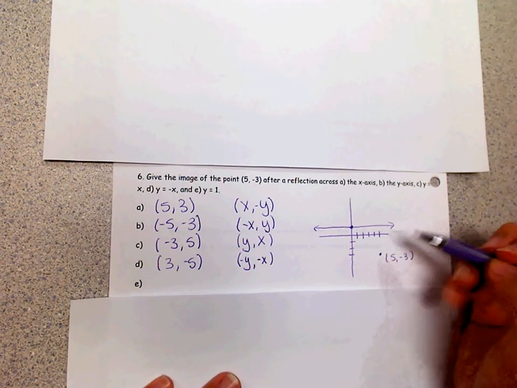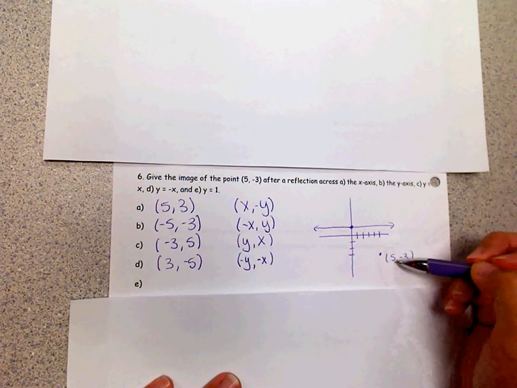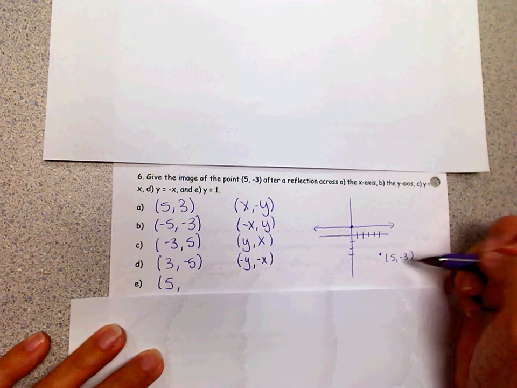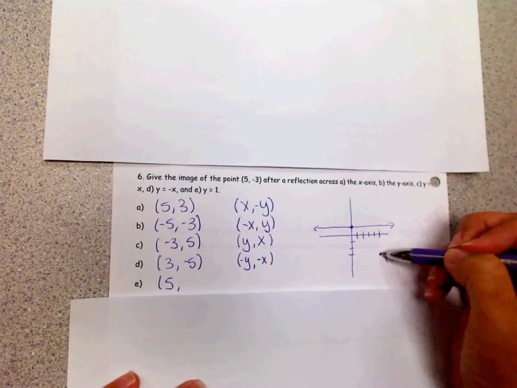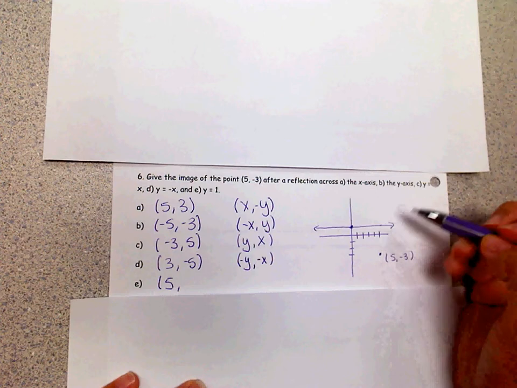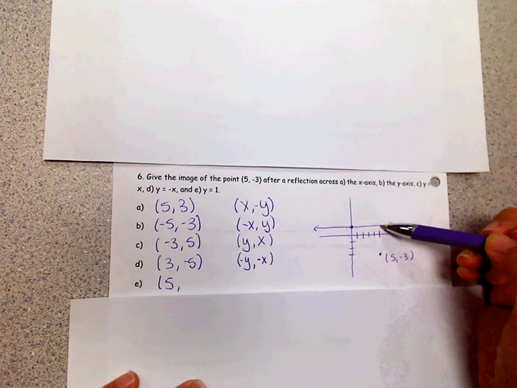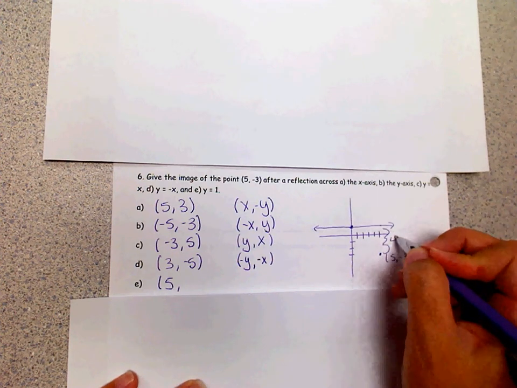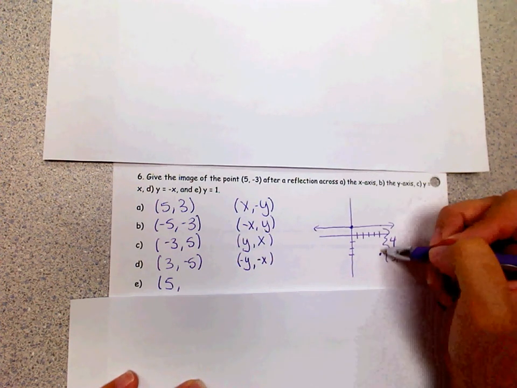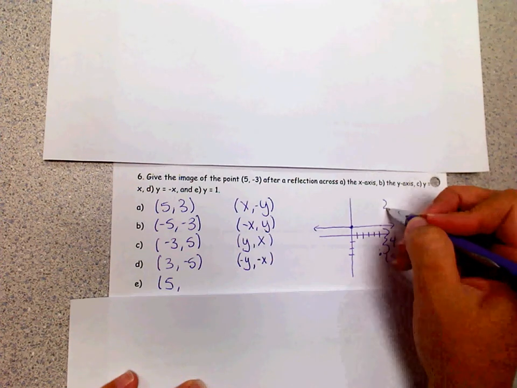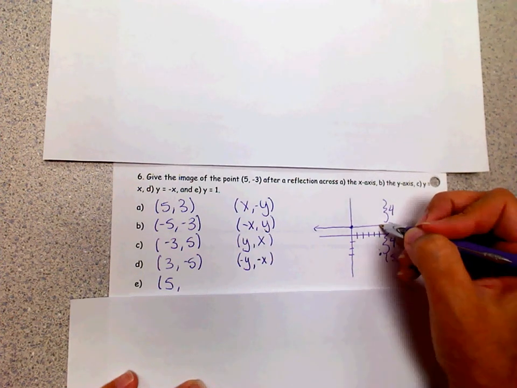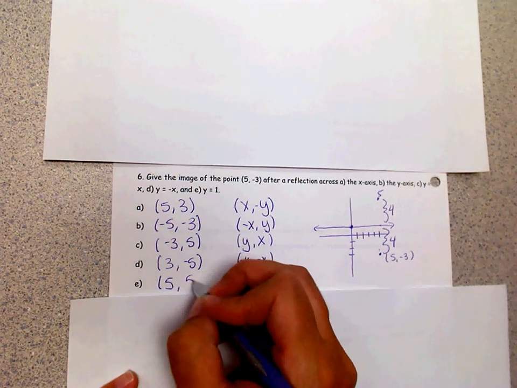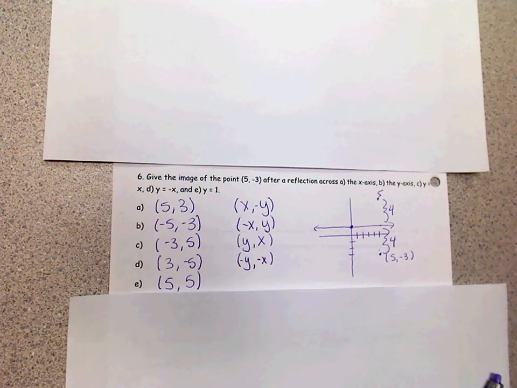If you'll remember, when we reflect across a horizontal line, the x value does not change. So our x value is going to remain 5. And your y value has to be the same distance away from this line of reflection. So if the line of reflection is at positive 1 and our point is at negative 3, that's 4 units away. So our point, when it's reflected, also has to be 4 units away. And if we're at 1 and we add 4 to that, we end up at 5. So our y value is 5. So the coordinate for E is 5, 5.